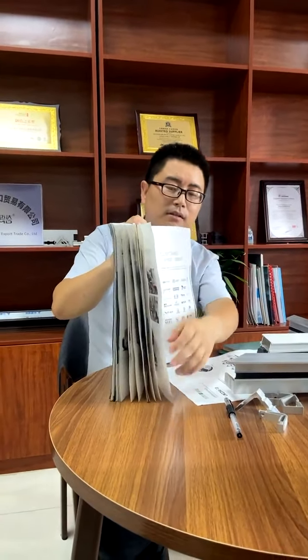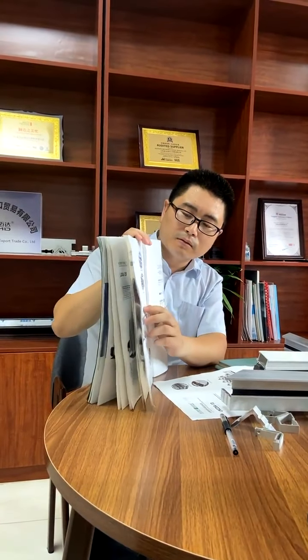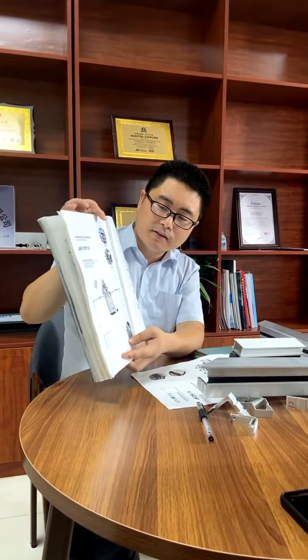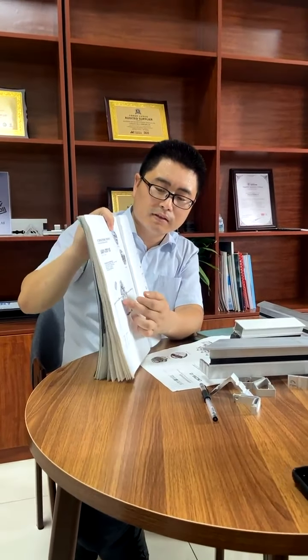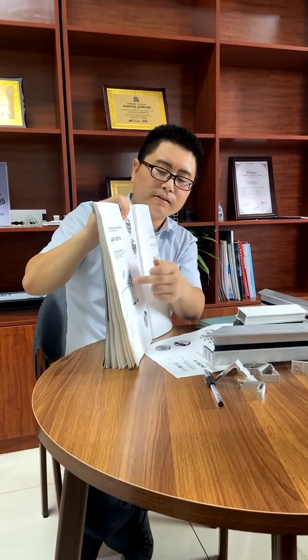Okay, the last machine is a copy router, which is a manual milling machine. Why do we call it a copy router? Because it is used to copy the holes in the mould. It has a mould.